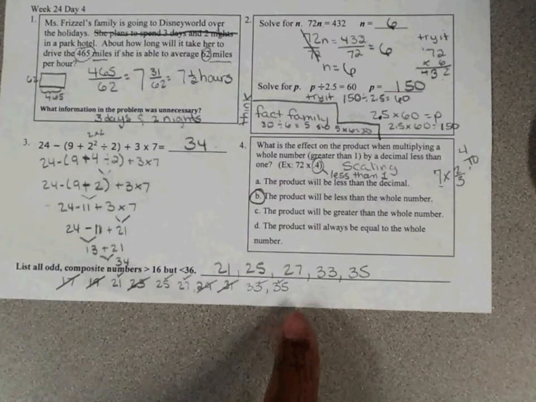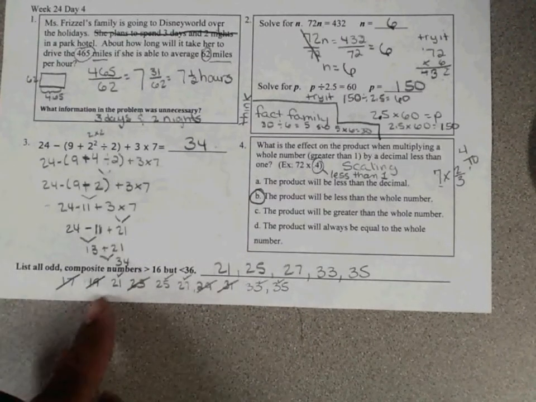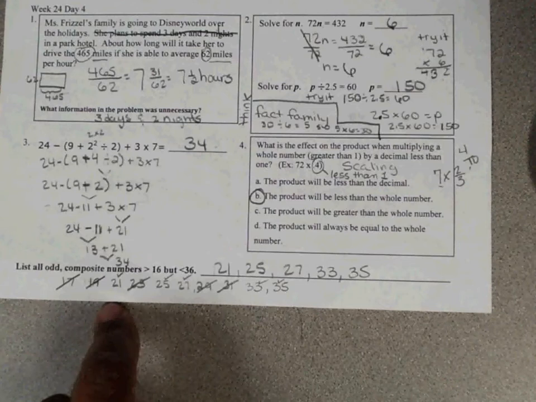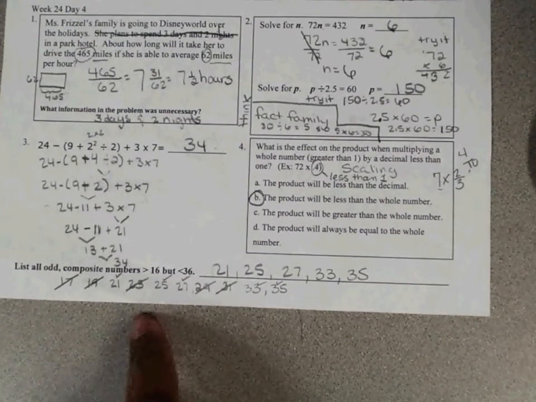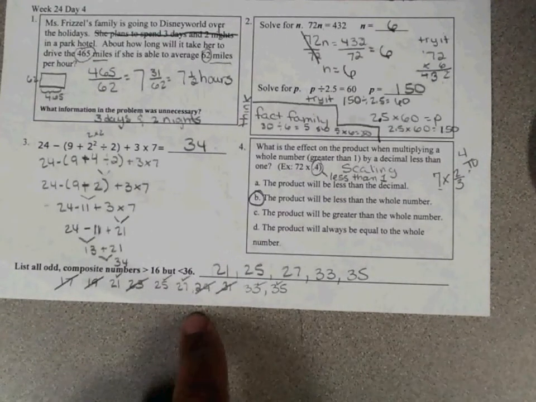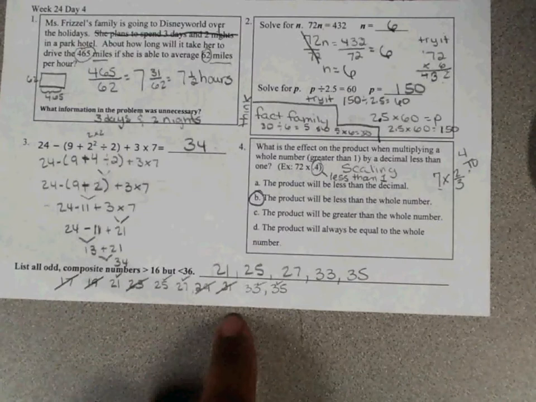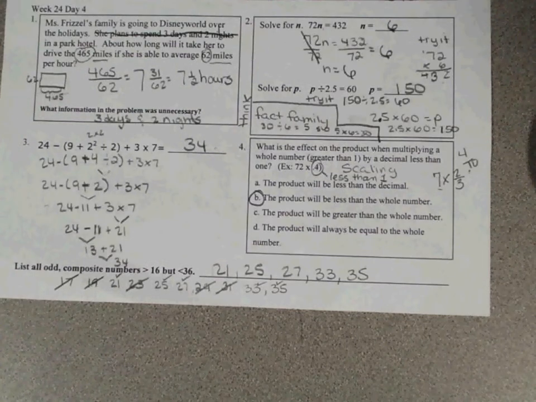So when I wrote down each one of them, I checked to see which ones are composite and which ones are prime. Well, 17 and 19 are definitely prime, but 21 is not. It's composite. 23 was prime, but 25 and 27 are composite. Okay, so that leaves me with 29, 31, which are prime, and then 35 and 33 are composite.